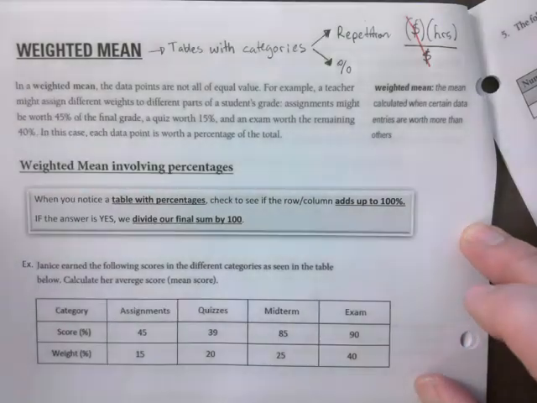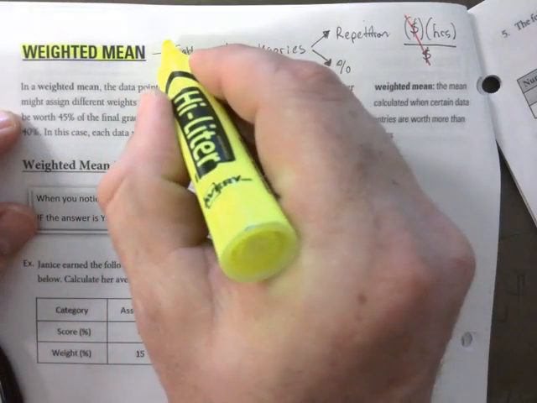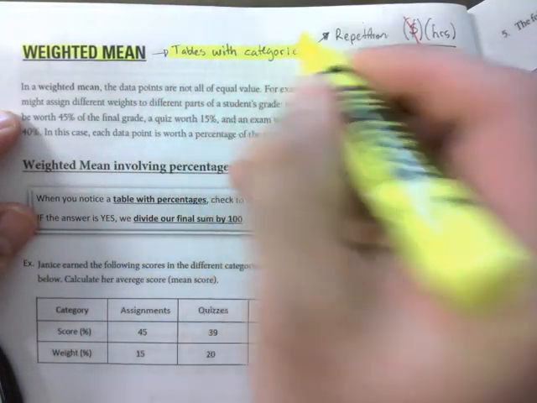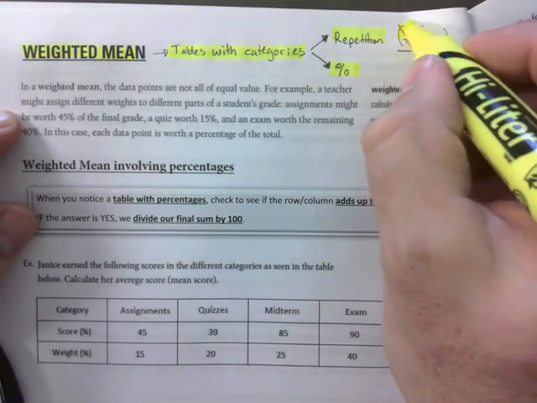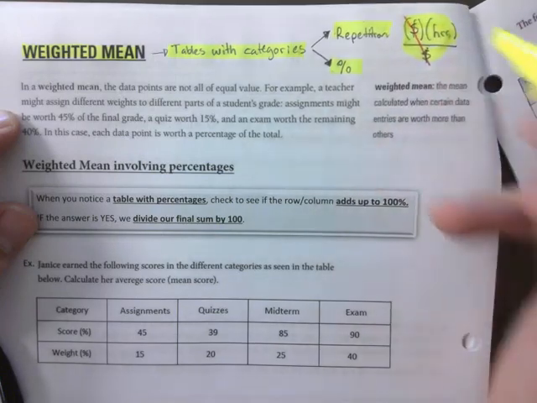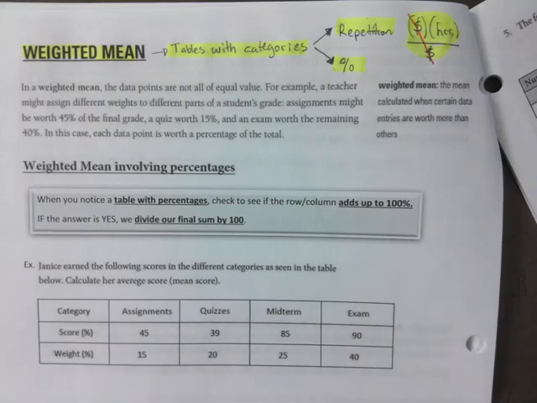So that's the prelude, that's the intro, right? So weighted mean, usually there's a table with categories, and then it branches off into repetition or percentages. Okay. Let's do the easiest one first, the percentages.